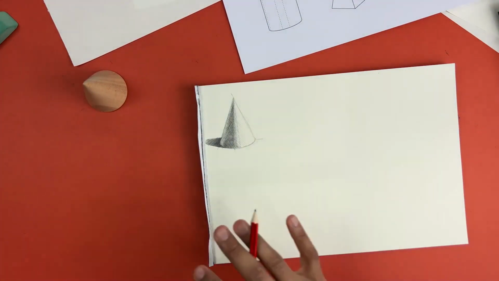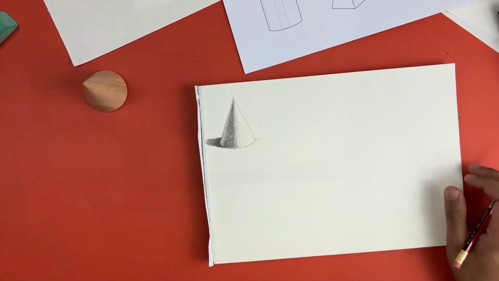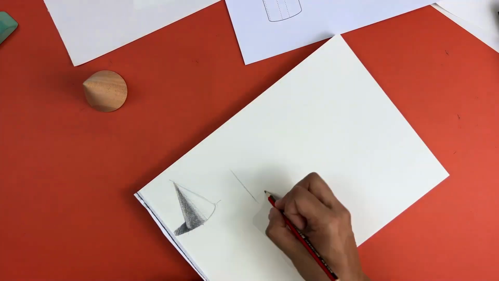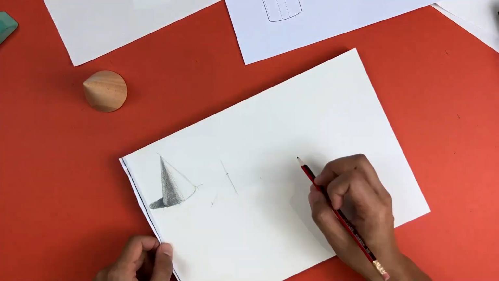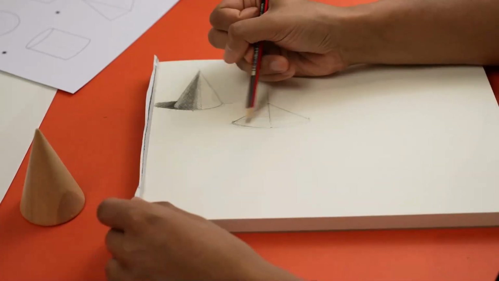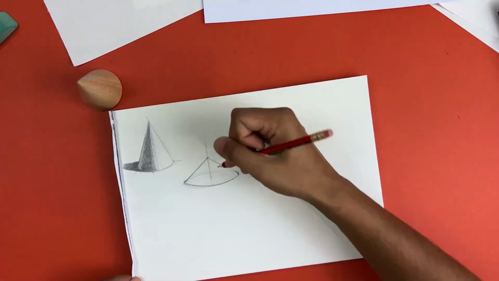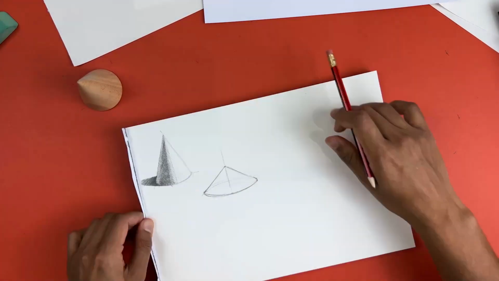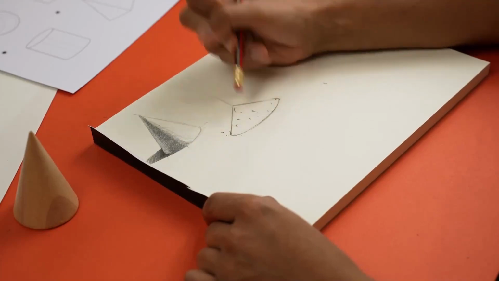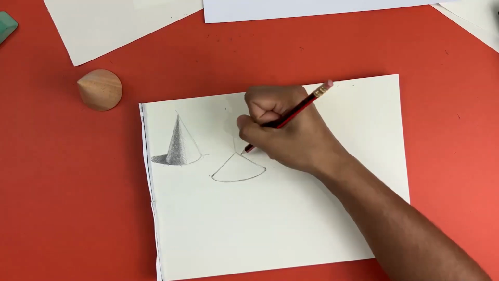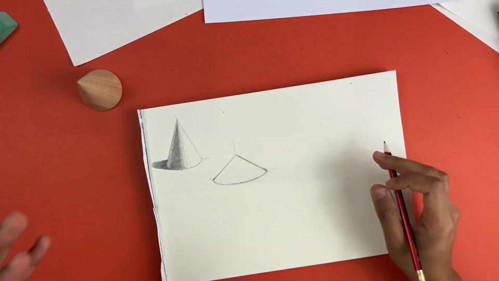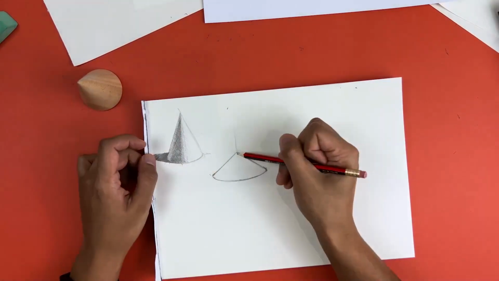Now let's draw the same cone but have the light direction going from this side. I'm going to draw a much flatter cone now, just to get an understanding. So we've got a much wider cone for this example, just to show you that the same thing can be applied. So like we said, we're going to have the light source coming from this direction.